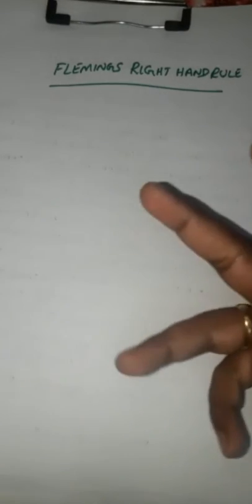Now we are going to discuss Fleming's right hand rule. Stretch your right hand, with the forefinger, middle finger, and thumb mutually perpendicular.